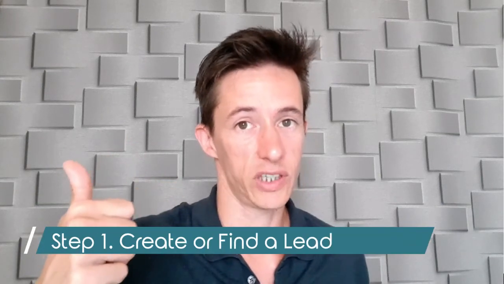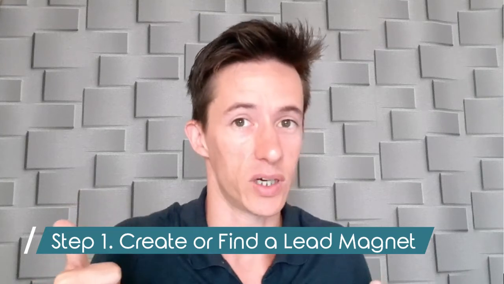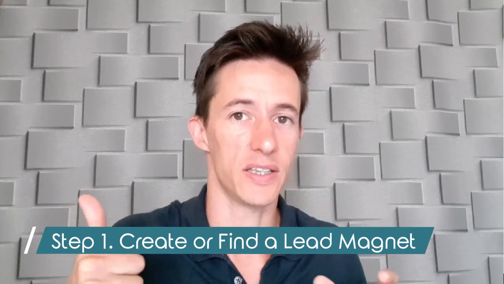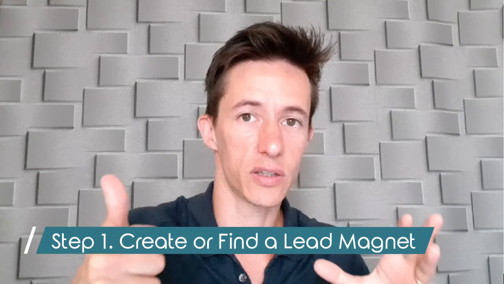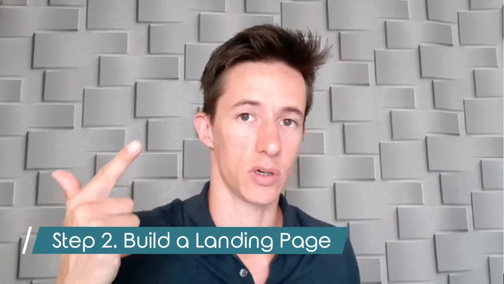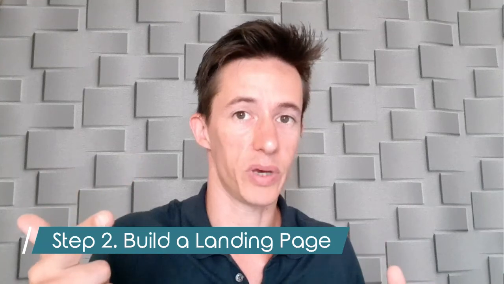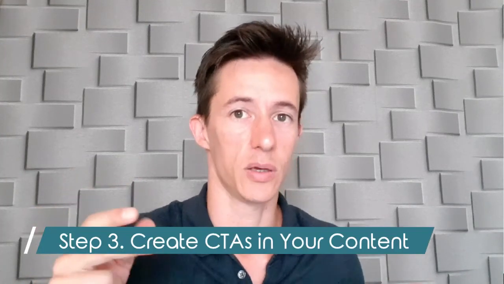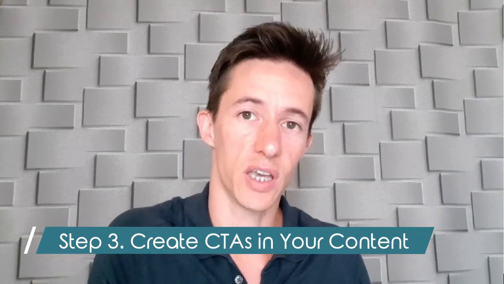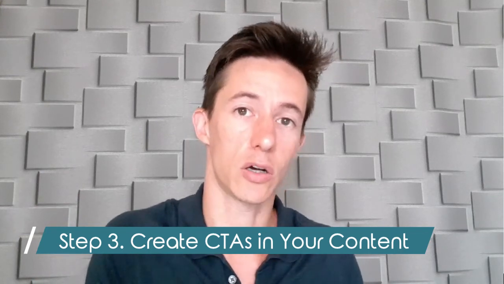To recap, 3 steps to capture your email addresses. Step 1, offer a lead magnet or find an existing one. A lead magnet can be as simple as just offering the right offer at the right time. Step 2, create or build a landing page or a bridge page. Step 3, introduce CTAs, calls to action, in your content that lead to that landing page.